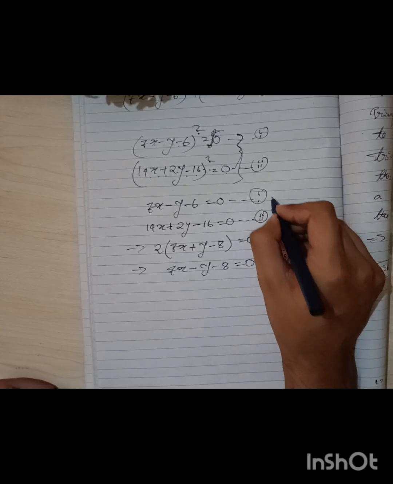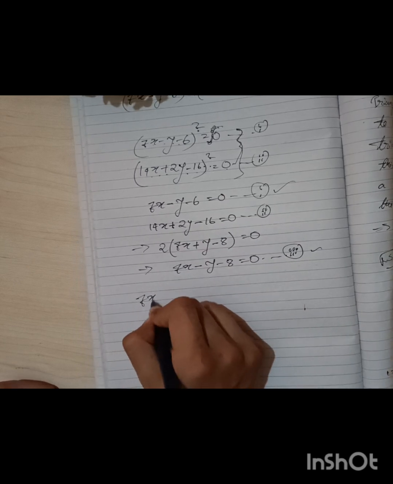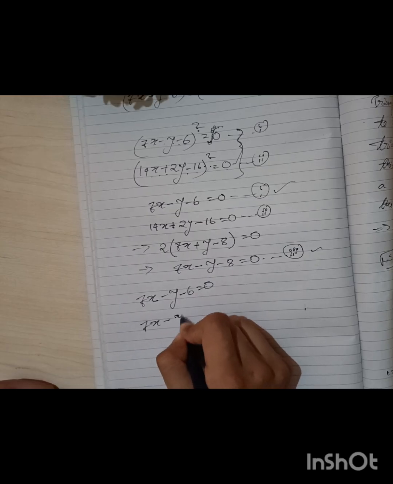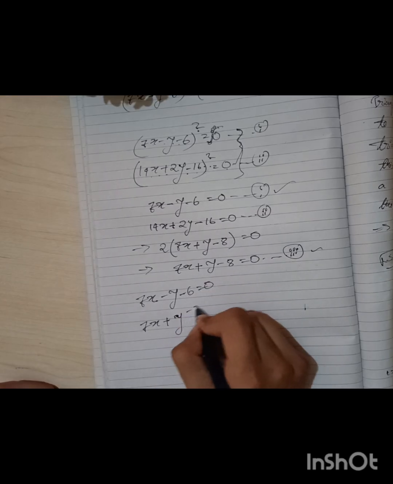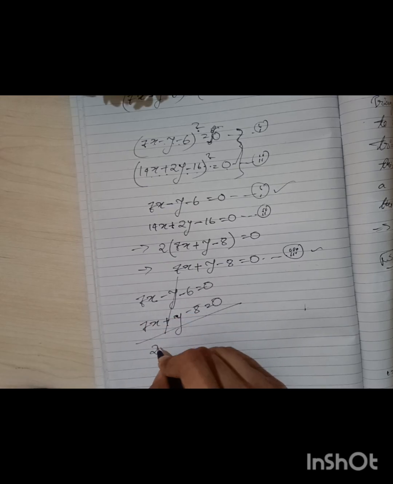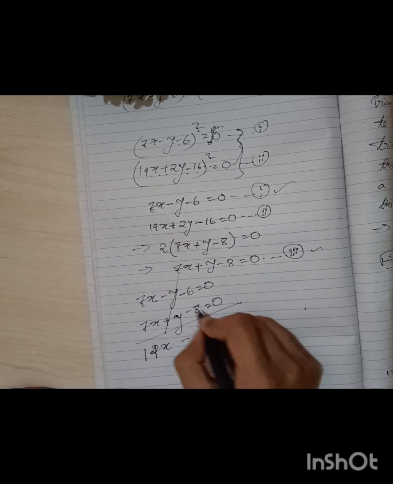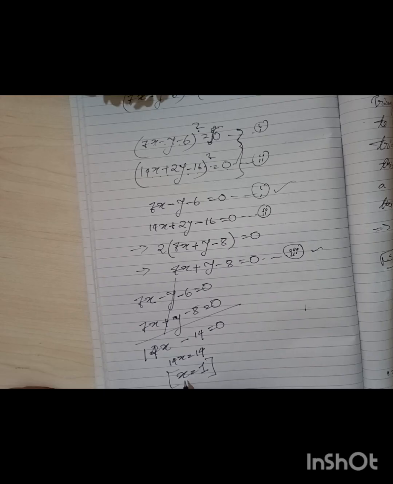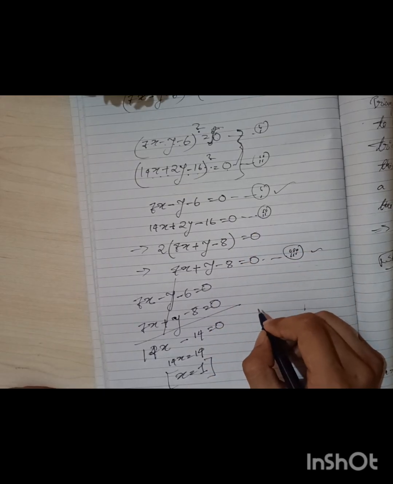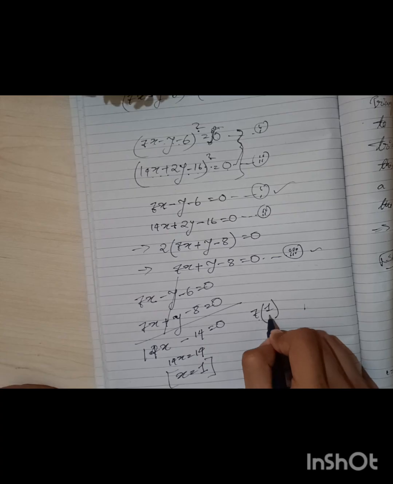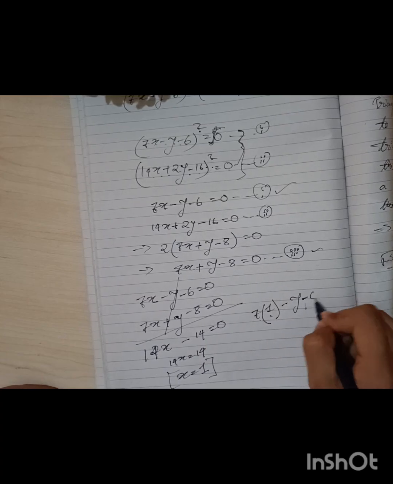Now by eliminating the first and second equation, we get x equals 1, and by putting the value of x in the first one, we can easily get the value of y. 7 into x, here 7 into 1, because x equals 1, minus y as it is, minus 6 equal to 0.